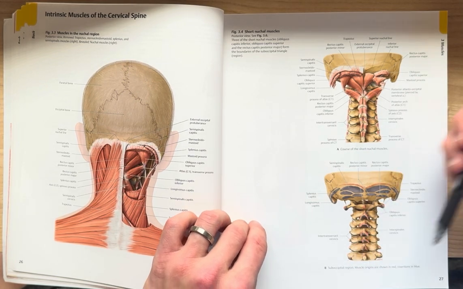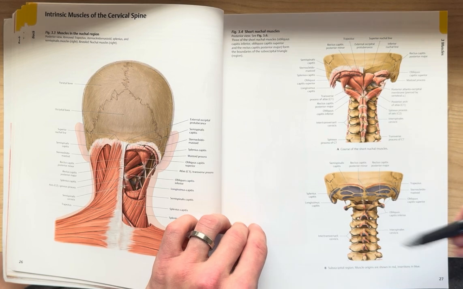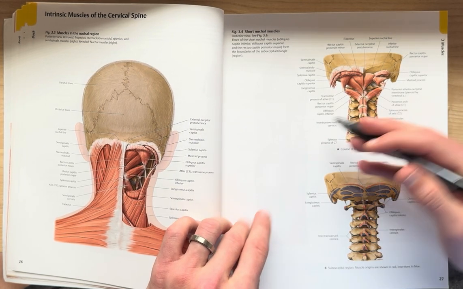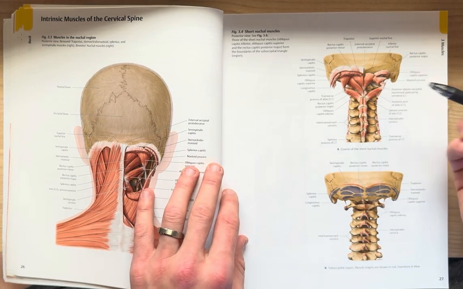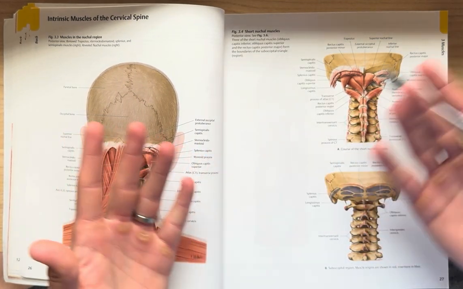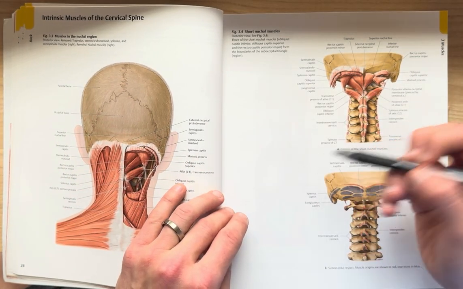And then we've got the suboccipital region. Muscle origins are shown in red and insertions are in blue. Now that brings up an interesting point that we haven't talked about yet. Origins and insertions. When you hear origin, think starting point. Relatively intuitive, but still. And then the insertion is where it goes.